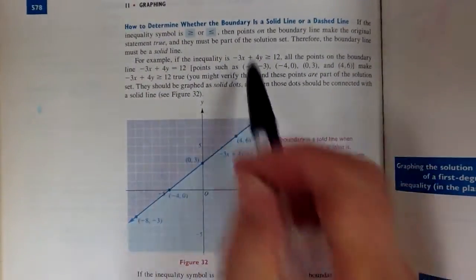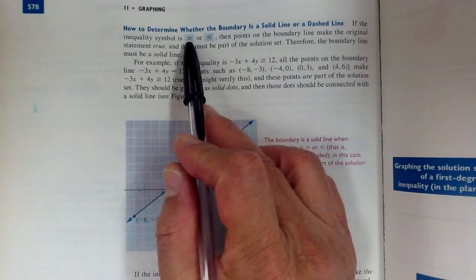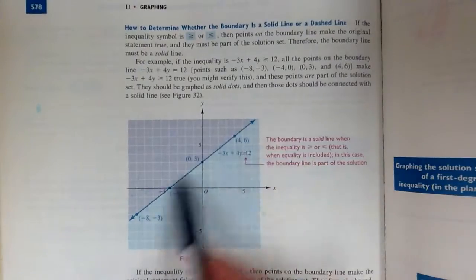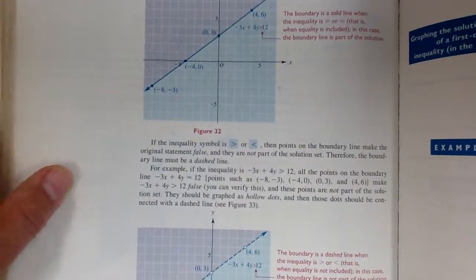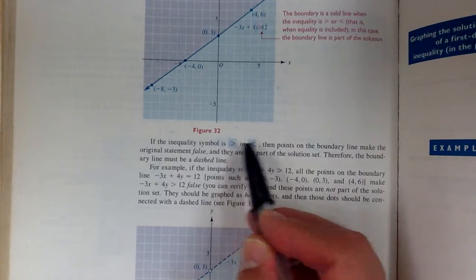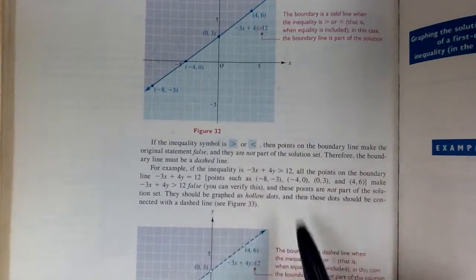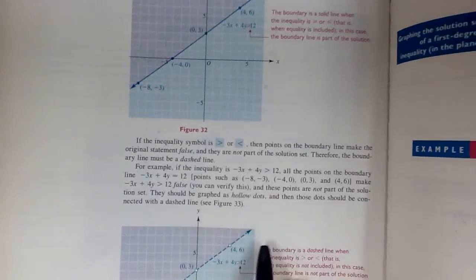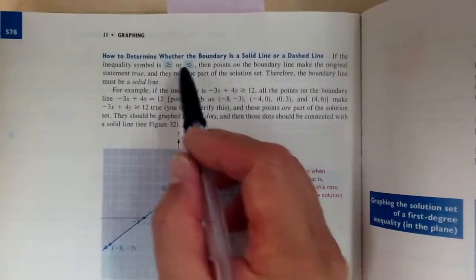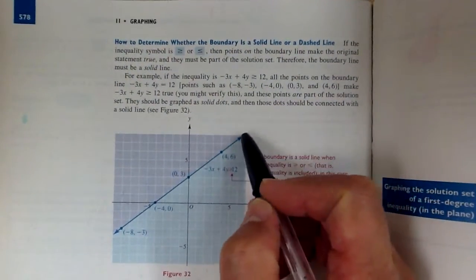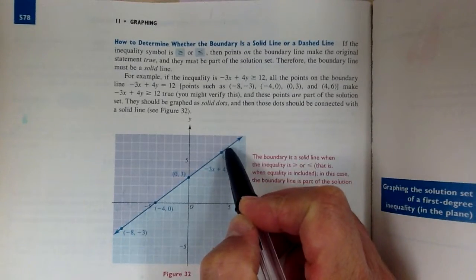When you have greater than or equal to or less than or equal to, you're going to get a solid line like this. If you look at the bottom of the page, figure 33, when you just have the greater than or the less than, your graph is going to be a dashed line like this. So you've got to pay close attention to that. Again, when you have the little equal, see the little line underneath, they will give you the solid line. That means the points on the line are part of your answer.